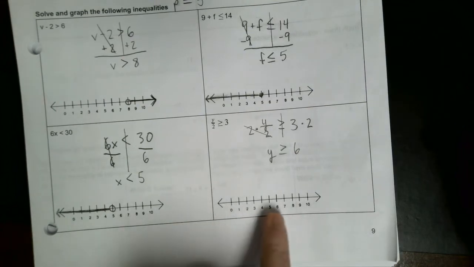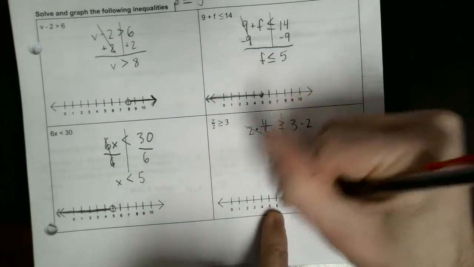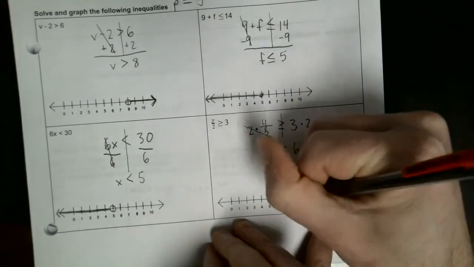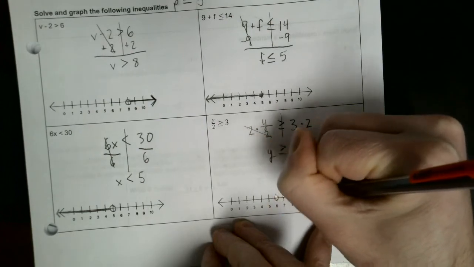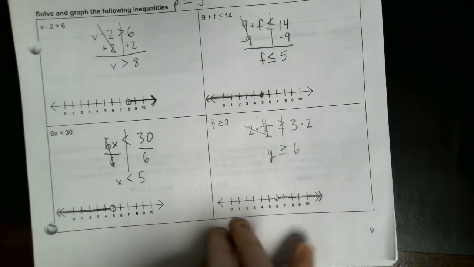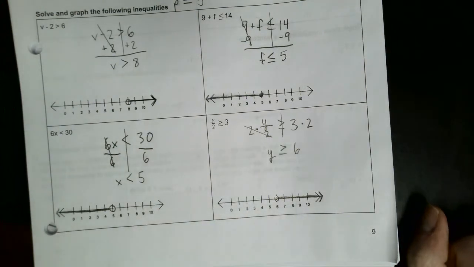All right. So it can be equal to 6. It's a greater than or equal to, so we're going to have a closed dot. Greater than 6 or equal to, so we're going to go greater. Arrowhead. All right. That was just a little practice with inequalities of all the different operations.